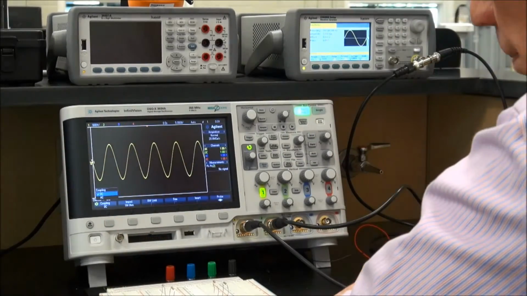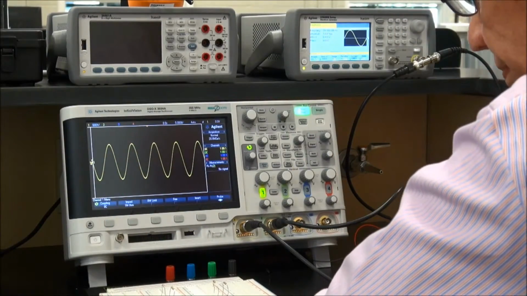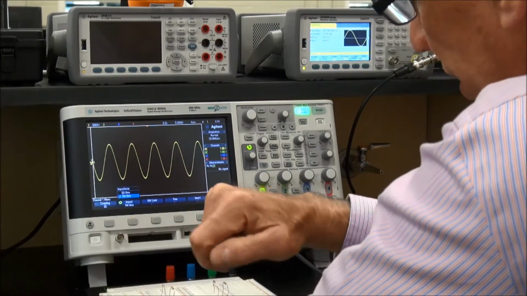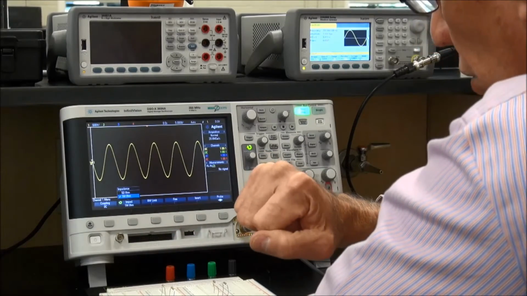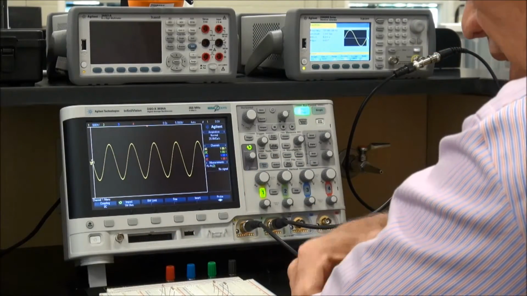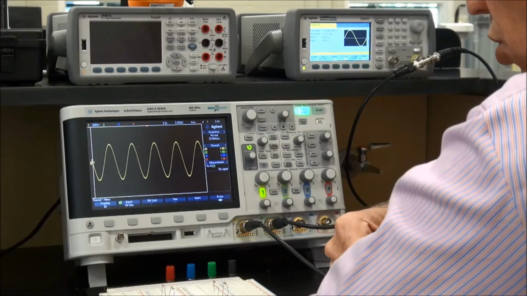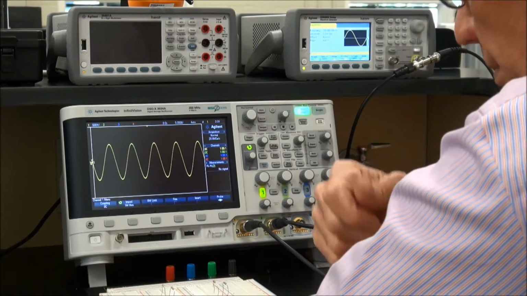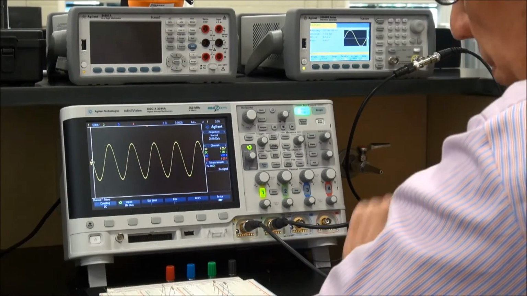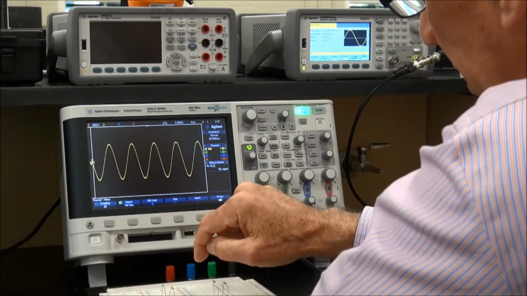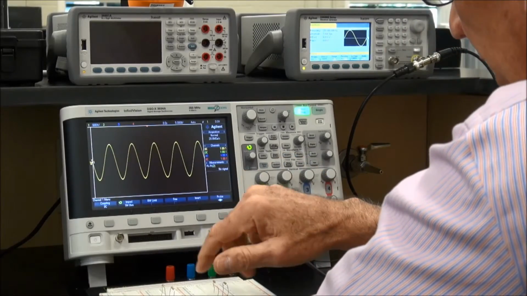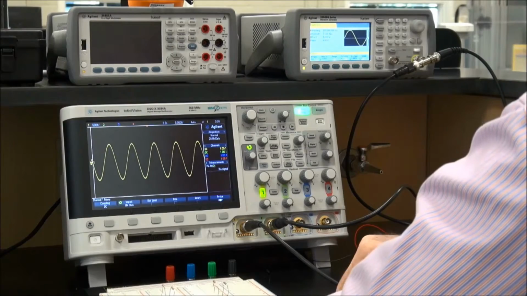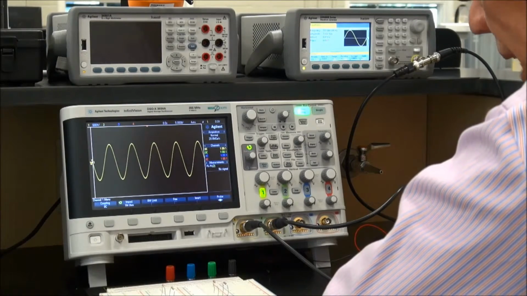The impedance is the input impedance of this device. And we have two choices here, 1 mega ohm or 50 ohms. Ideally, a measuring device should have a very high input impedance so it disturbs what it is measuring as little as possible. So we pick the highest input impedance. Bandwidth limit, we don't need to select that. Fine or invert are simply adjustments that we can make, and you can see what that entails.